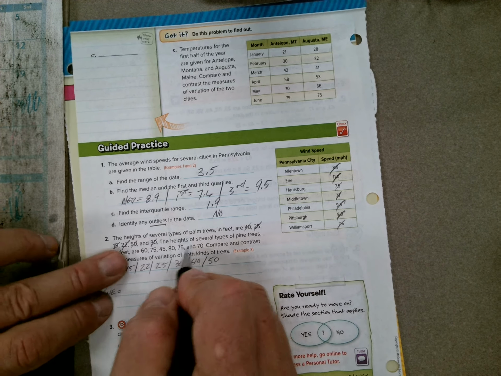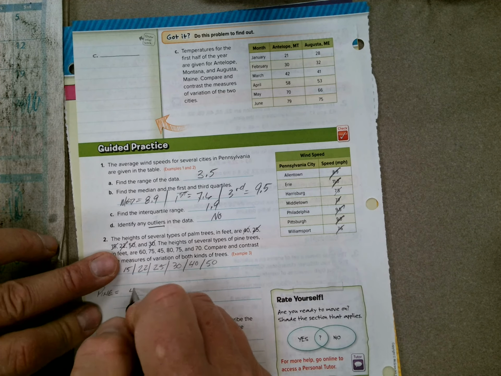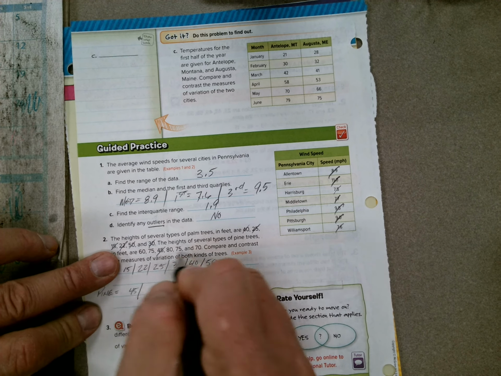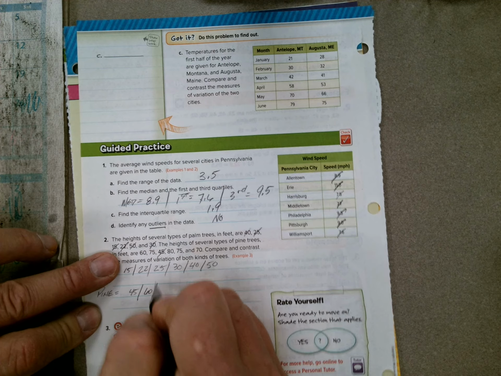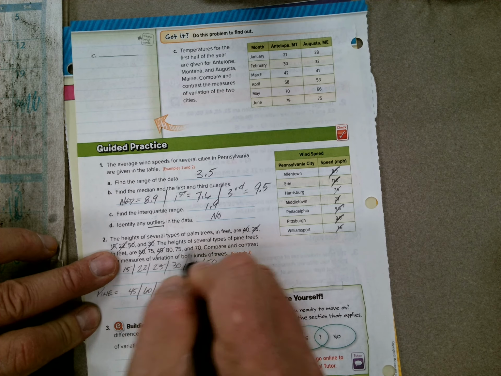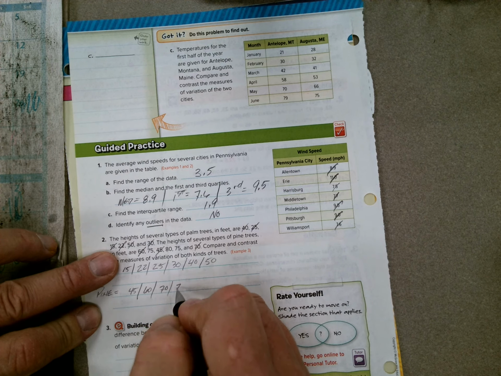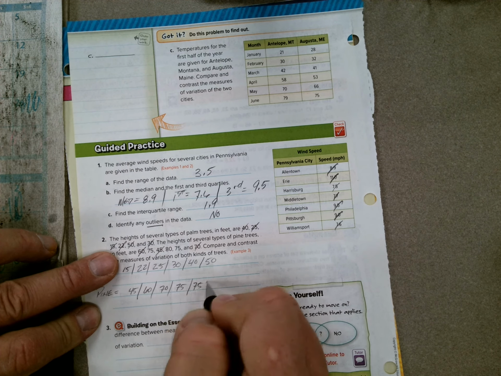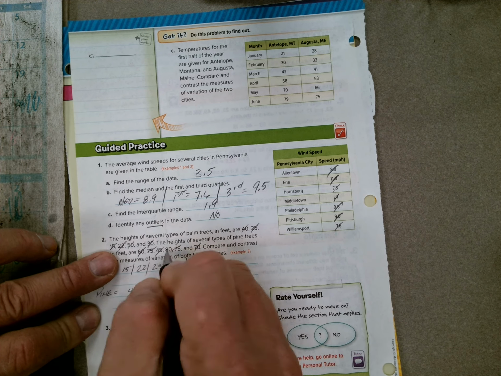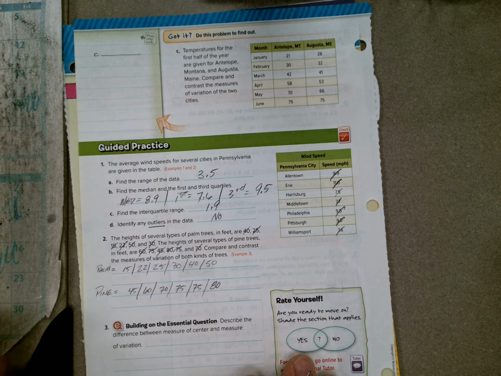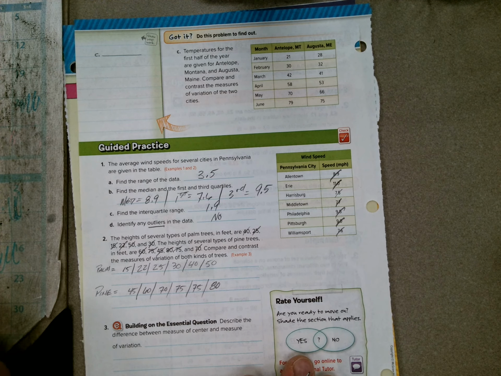Pines are 45, 60, 70, 75, 75, and 80. Okay. All right, we need the measures of variation.